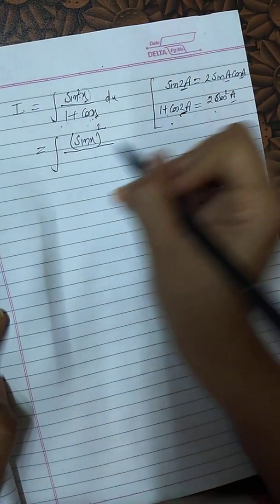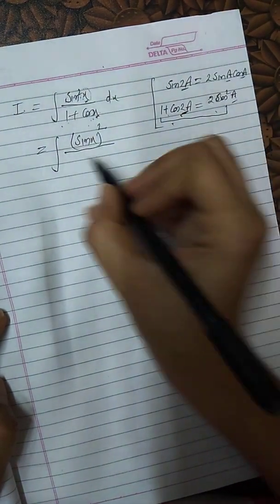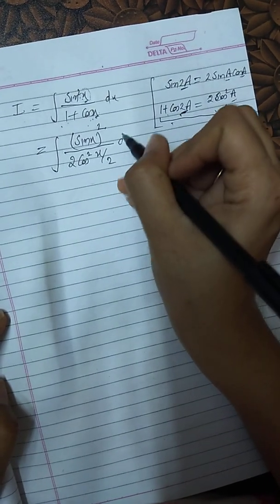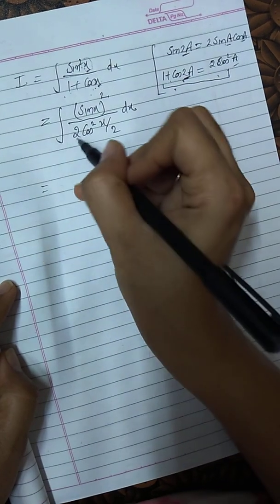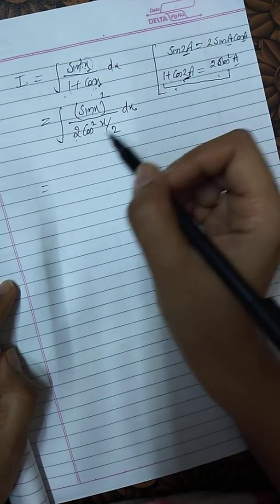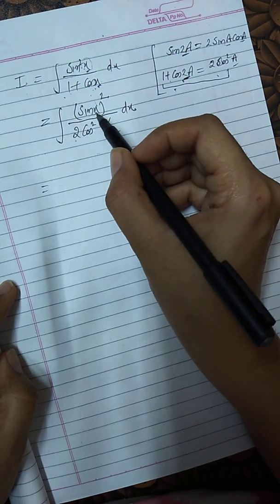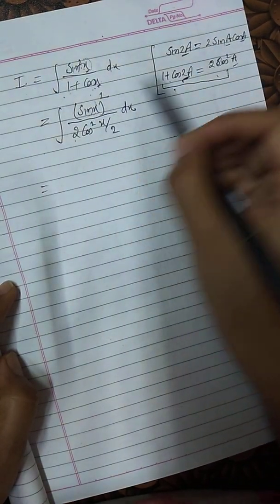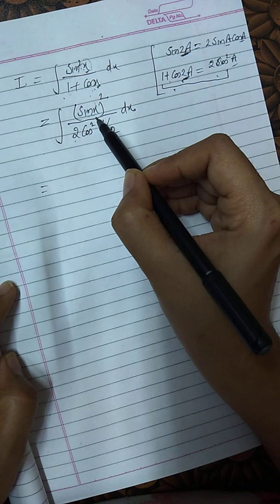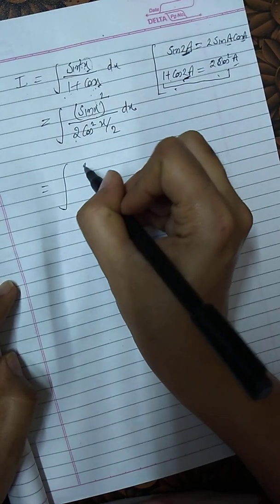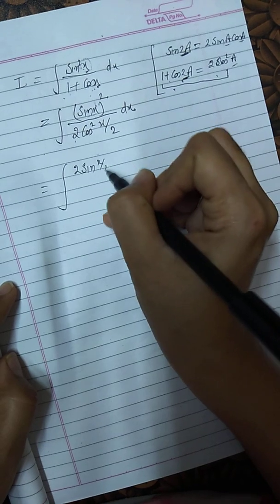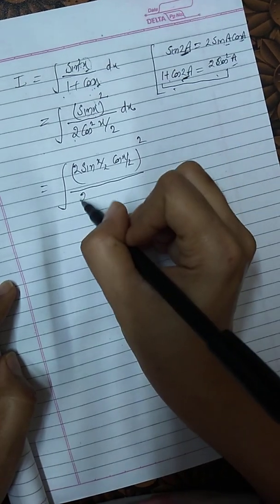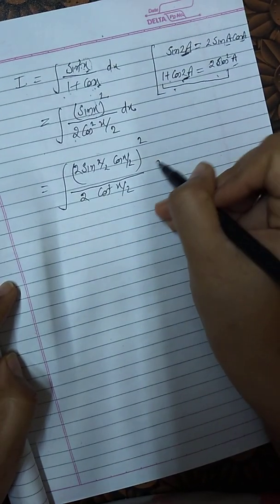If you want, I can use this formula here. 1 plus cos x will become 2 cos square of half of the angle, x by 2, dx. Okay, so now this 2 I can take outside. Now I want to make this sin x. If you notice, sin 2a is 2 sin a cos a. So instead of angle 2a, if my angle is x, then this becomes 2 sin x by 2 cos x by 2 whole square divided by 2 cos square x by 2 dx.